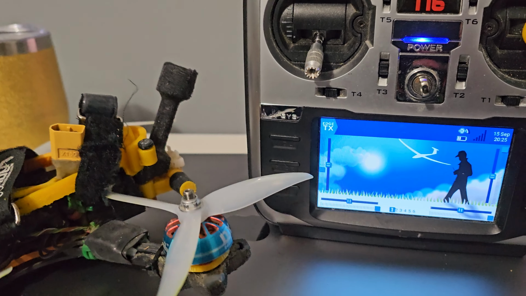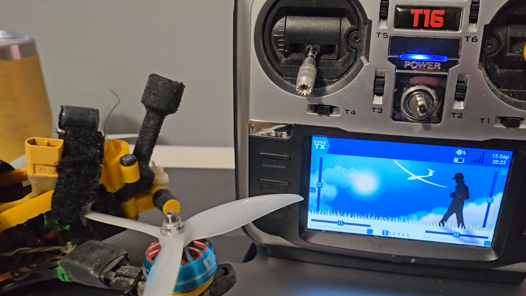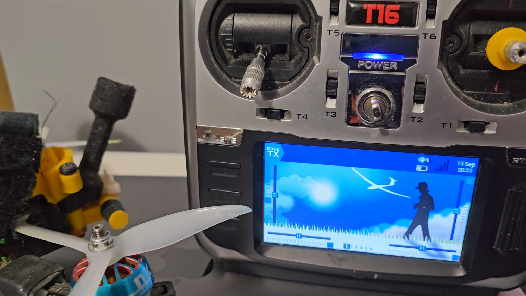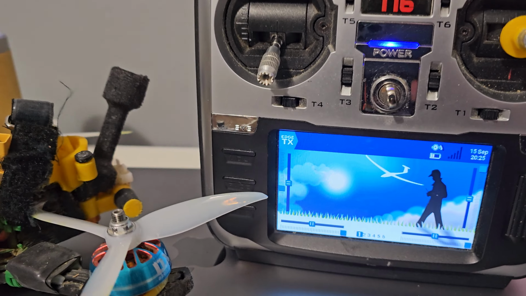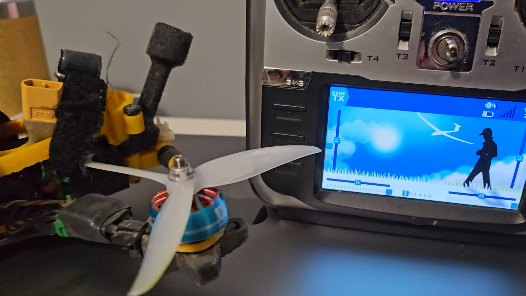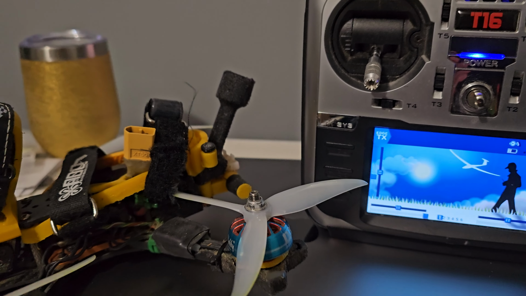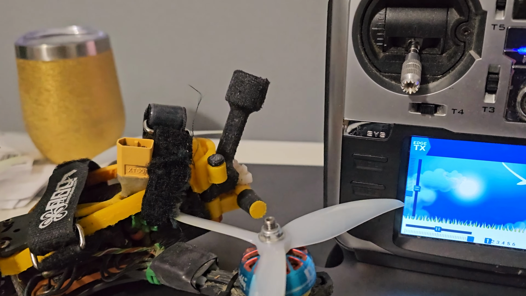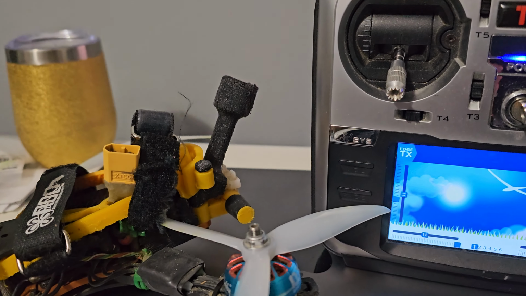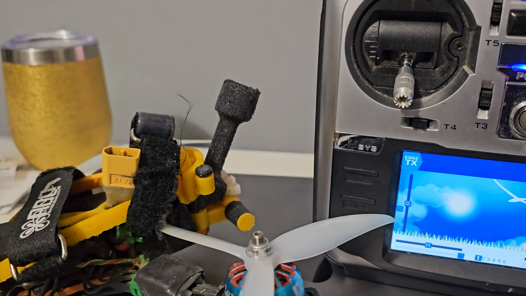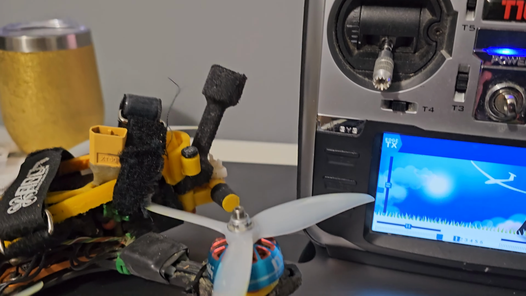Tonight I'm gonna try my best to describe how I configured my low battery warnings. So that means when I'm flying, I don't look at my OSD anymore on the goggles.